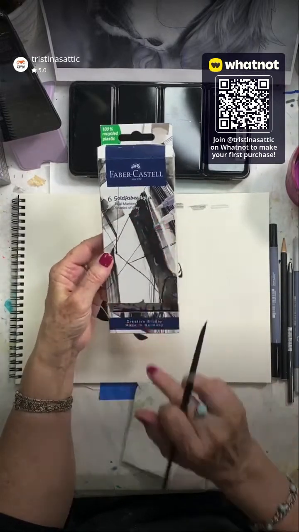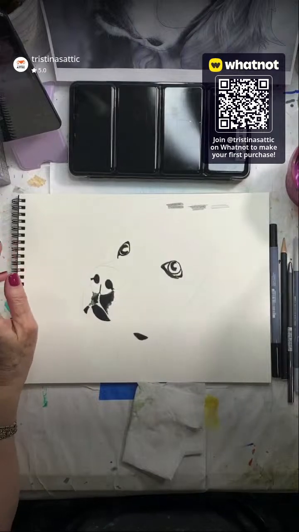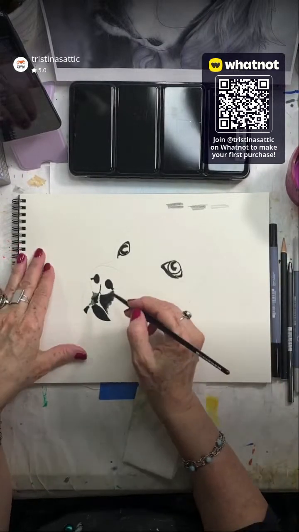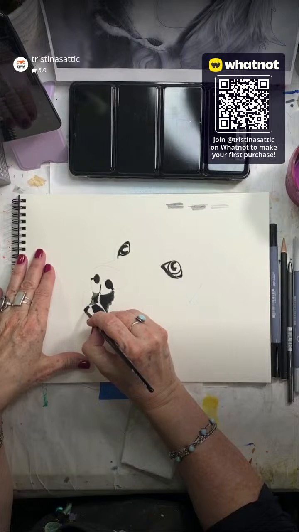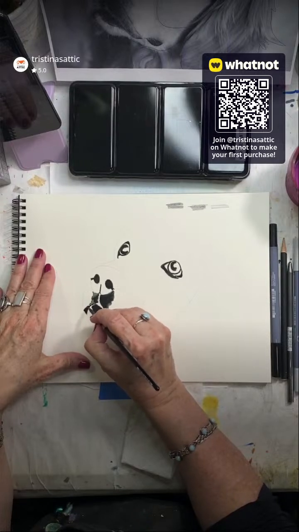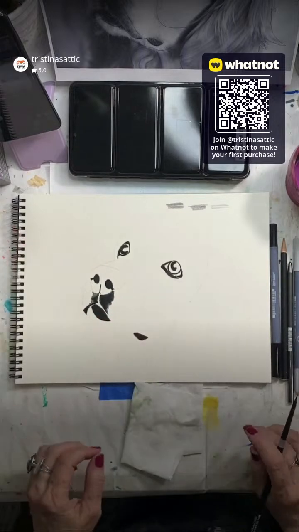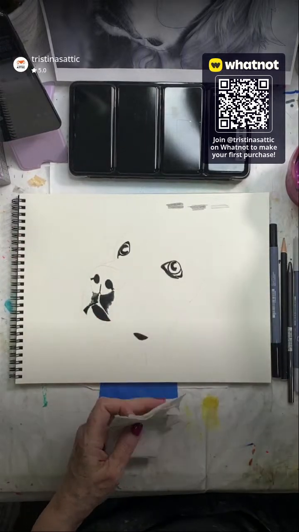It's a shades of gray set, but the cool thing is that because they're aquarellable, you can take a brush and play around with the intensity of the paint. That is awesome. I am loving that.